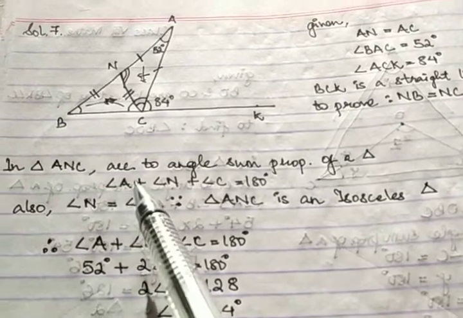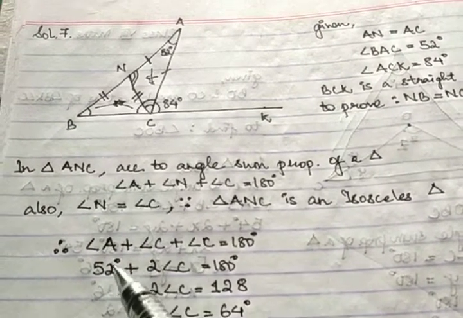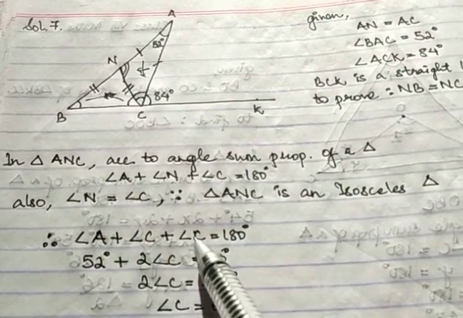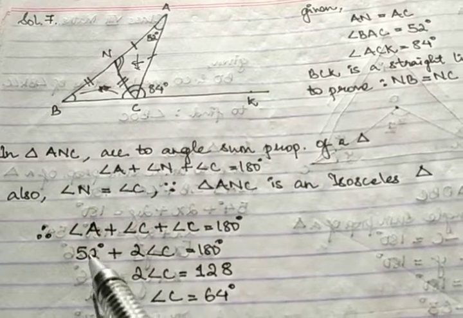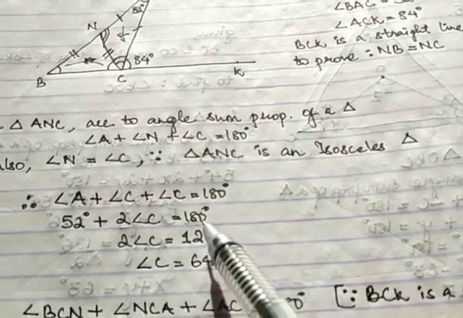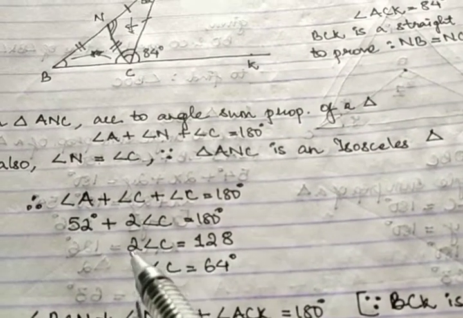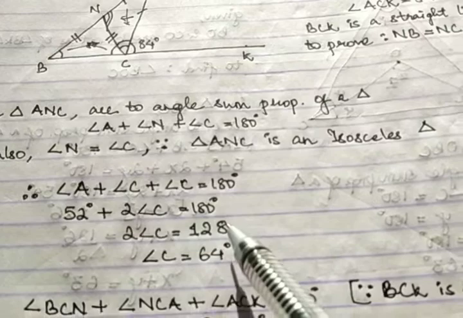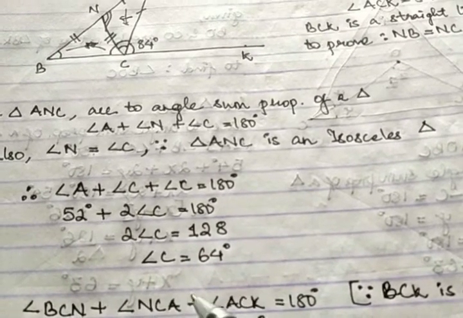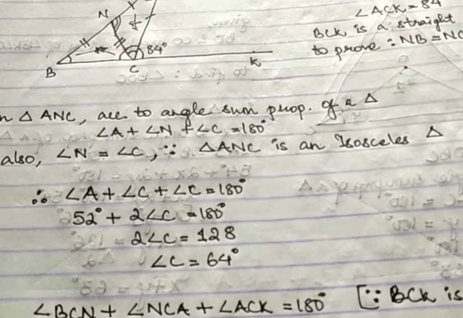Okay, the value of A was given as 52 degrees. So 52 degrees plus 2 angle C. 52 goes to the other side and subtracts from 180 degrees, and you'll get 128 degrees. Now 2 angle C equals 128, so 2 goes to the other side and divides 128. So you'll get angle C as 64 degrees. So see, that is why 64 degrees.